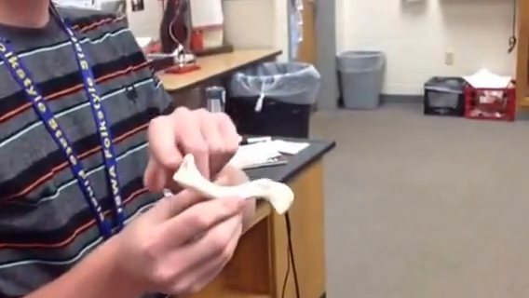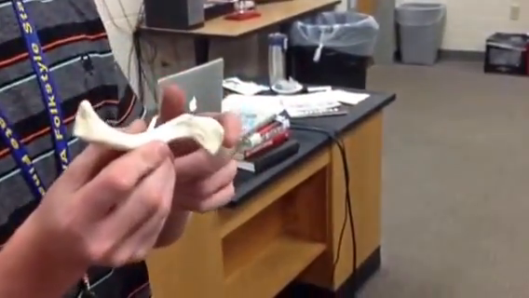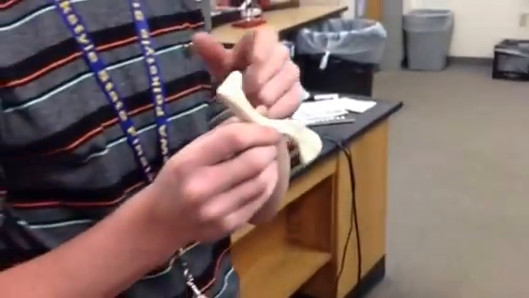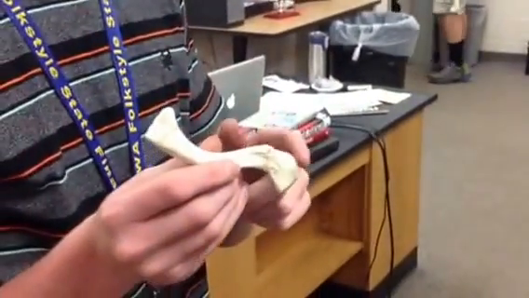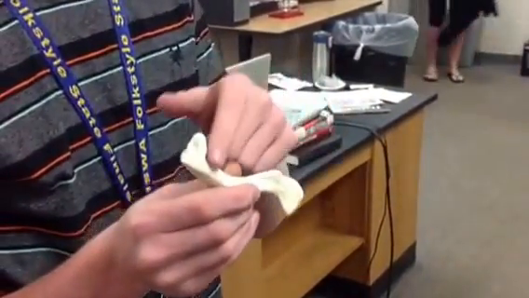Okay. This is the clavicle. This is the sternal end, acromial end, and tuberosity insertion. So this is the clavicle, sternal end, acromial end, tuberosity insertion.